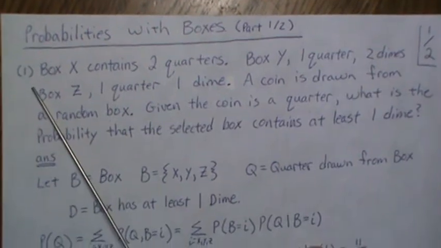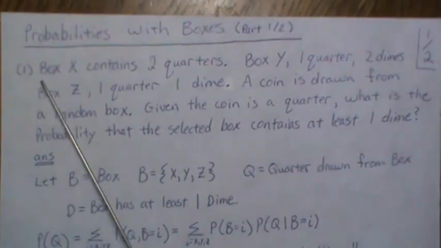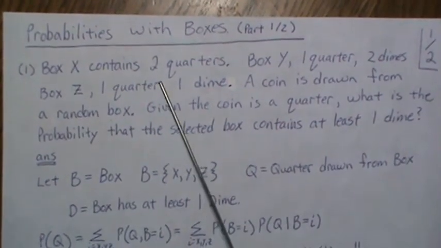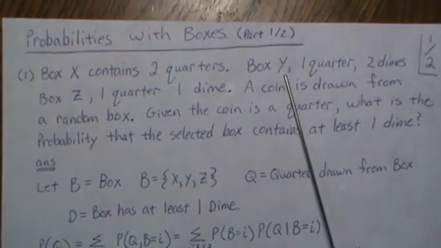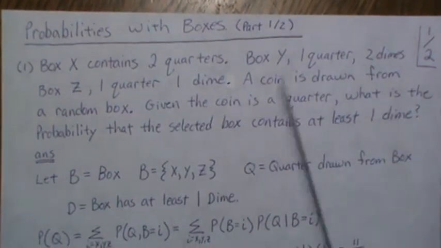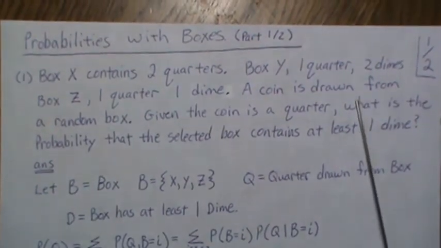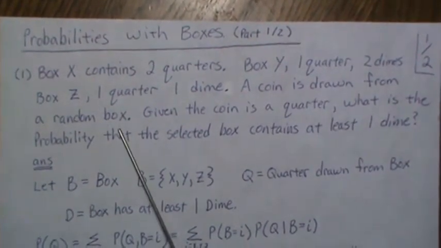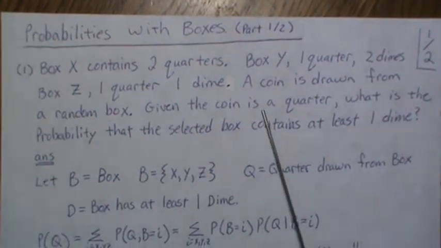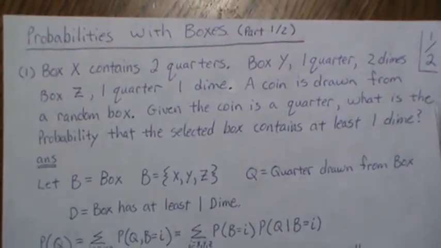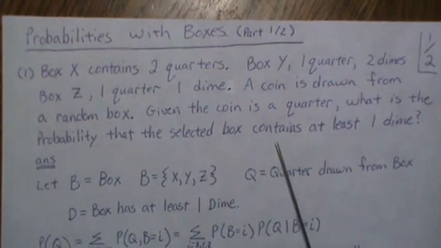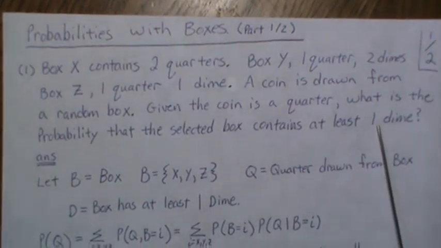So problem number one, or example one: Box X contains 2 quarters. Box Y, 1 quarter, 2 dimes. Box Z, 1 quarter, 1 dime. A coin is drawn from a random box. Given the coin is a quarter, what is the probability that the box selected contains at least 1 dime?